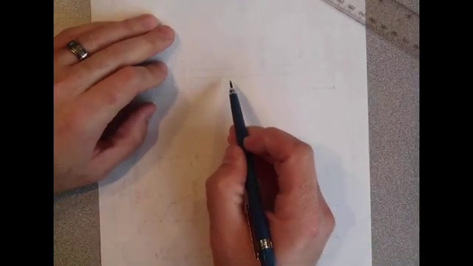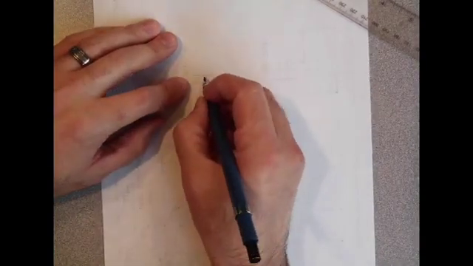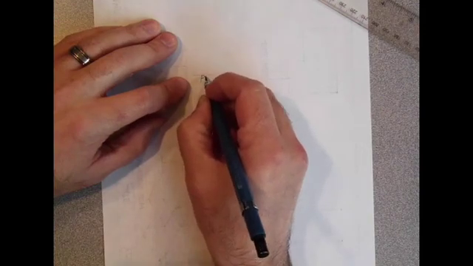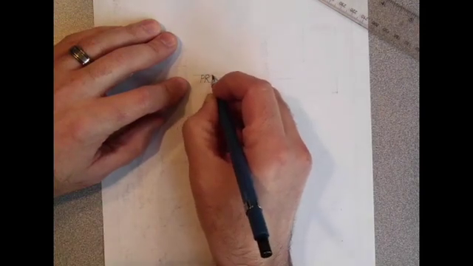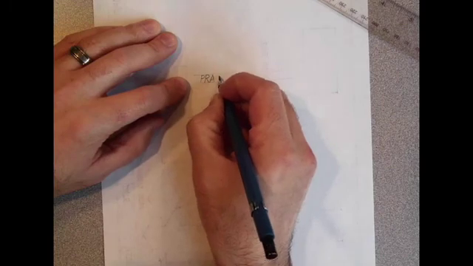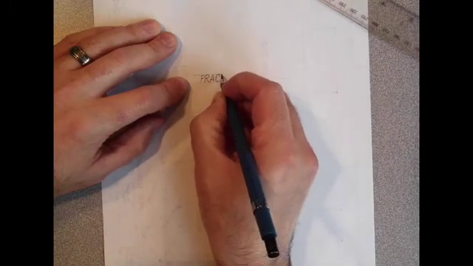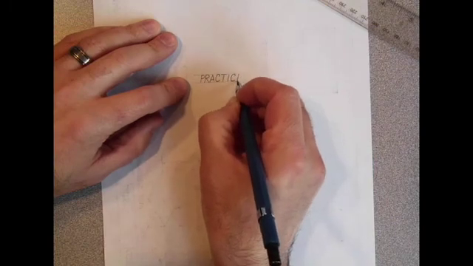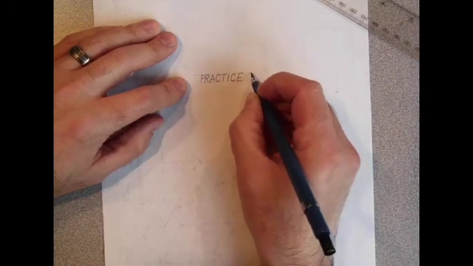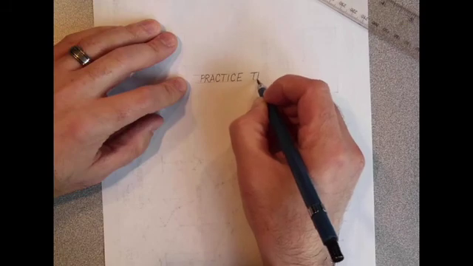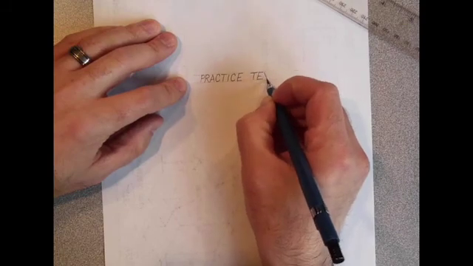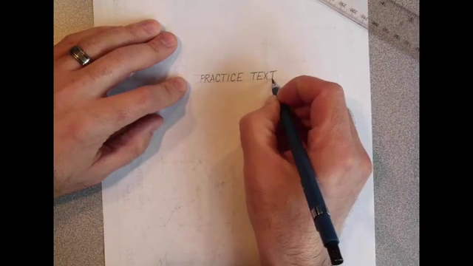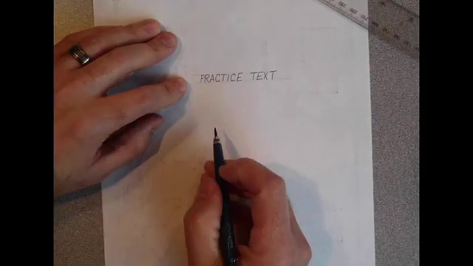I've lightly drawn two horizontal lines, and now I am writing some practice text. And I am writing it so that it is in all caps because that makes it clearer to read. And I'm making sure that it goes from one guideline to the other one, just like that.